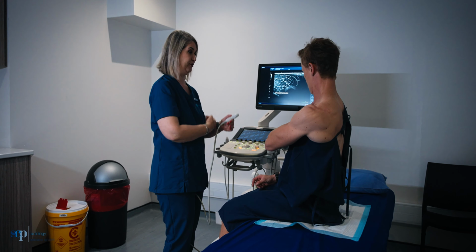Typically, the kind of specialist we'd work with would be an orthopedic doctor or a sports medicine physician and the ER doctor. And the structures that we'd look for are the soft tissues that are critical around a joint. A common injury is a ligamentous injury, and the ultrasound is a powerful tool to assess the ligaments.